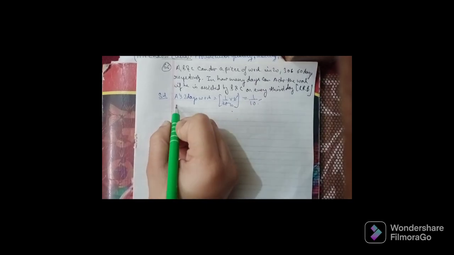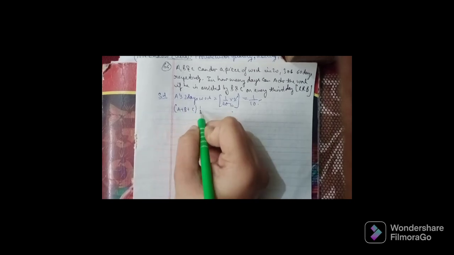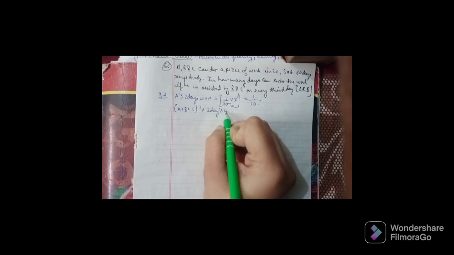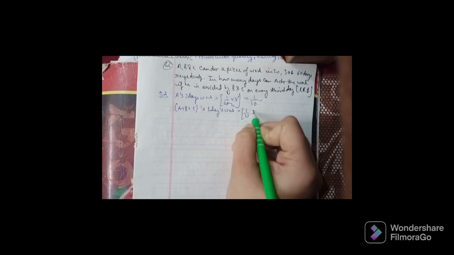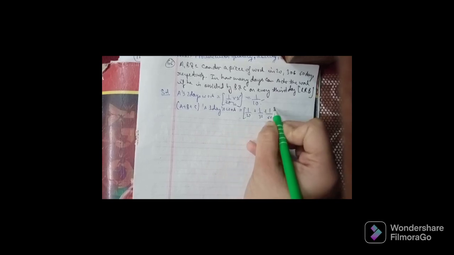A plus B plus C's 1 day's work equals 1 upon 20 plus 1 upon 30 plus 1 upon 60 equals 6 upon 60. 6 ones are 6, 6 tens are 60. It will be 1 upon 10.